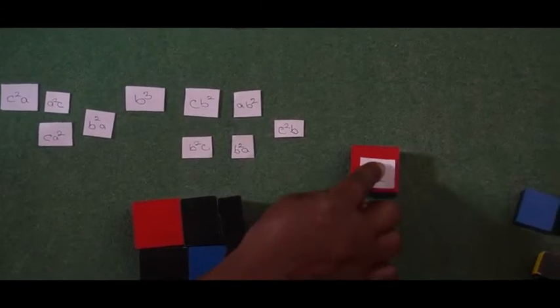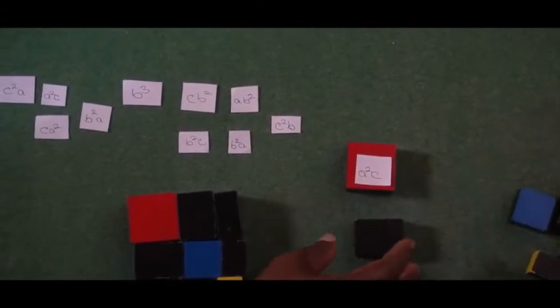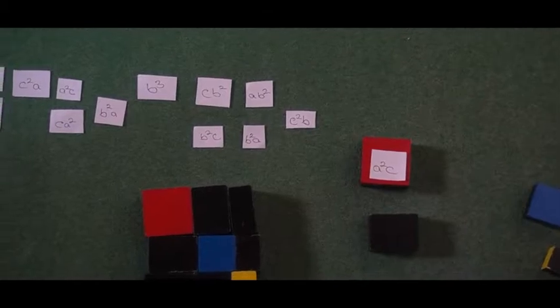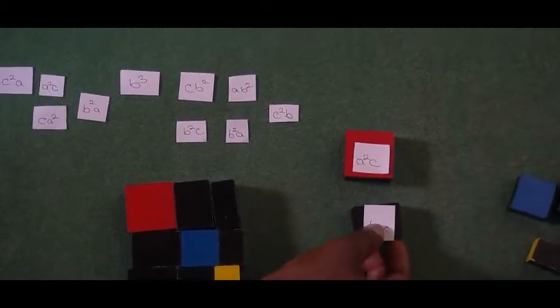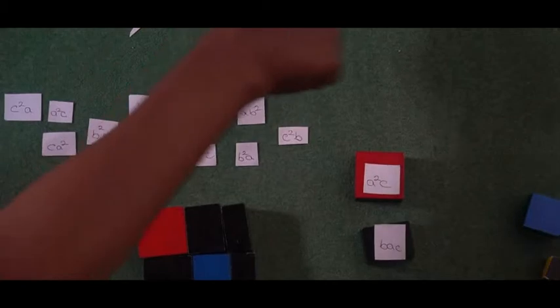A squared C. BA times C, BAC. Get the present. AB times C, ABC. Get the present. CA times C, C squared A. Get the present.